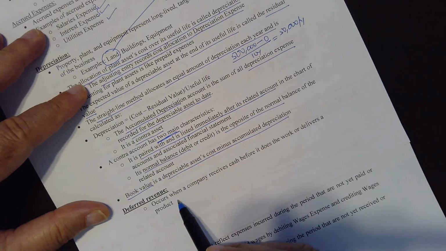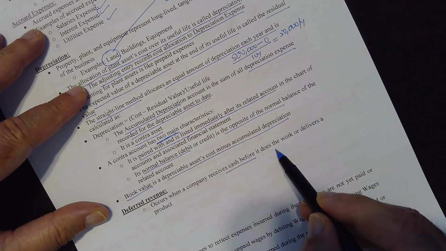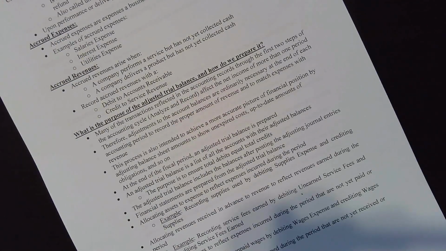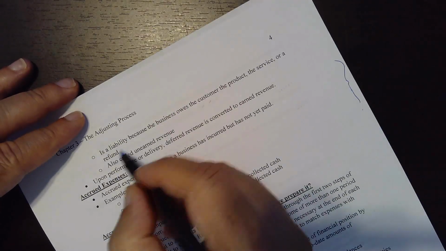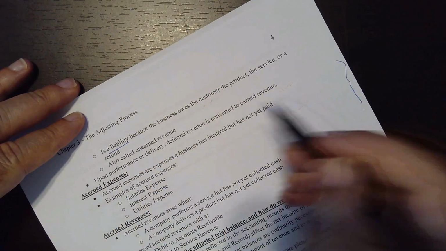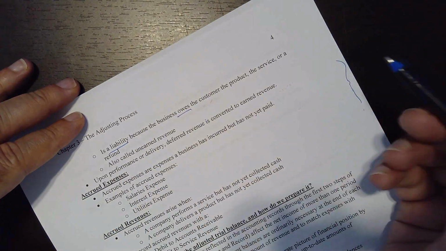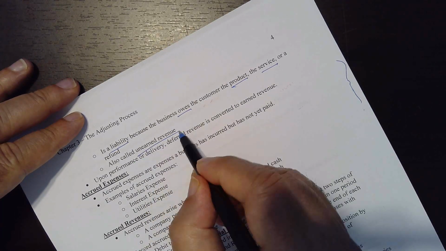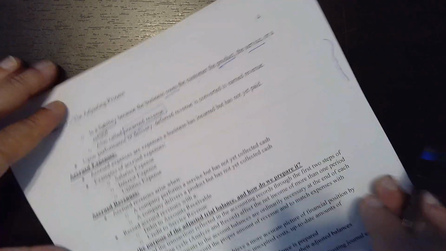Deferred revenue occurs when a company receives cash before it does work or delivers a product. We have already discussed earlier. Okay. We talked about deferred revenue is a liability because the business owes the customer the product or a service. Also called unearned revenue. We have already talked about.